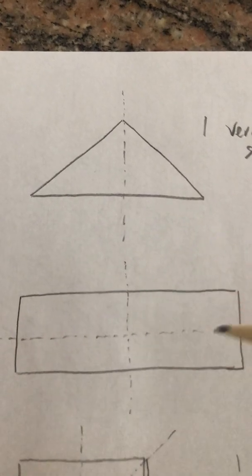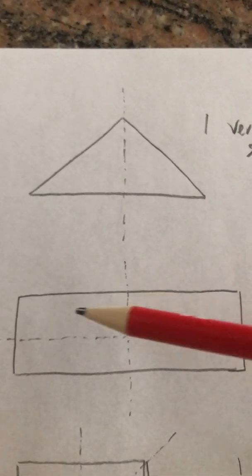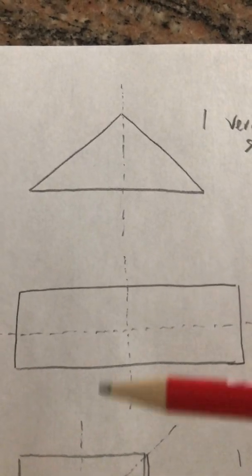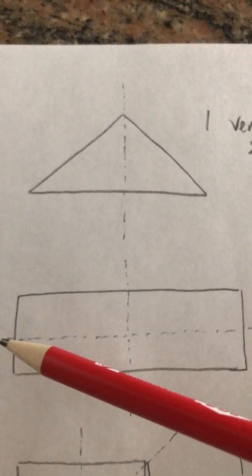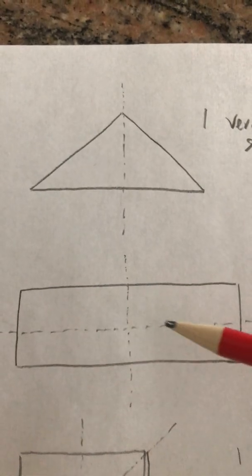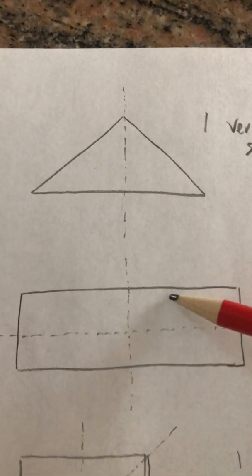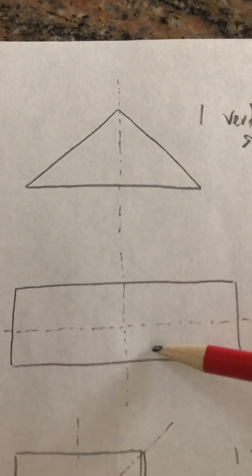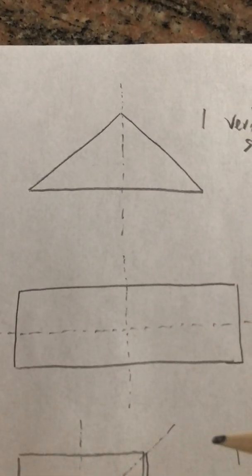And also, if I was to fold this over, it would match exactly, it would create a mirror image. It also has a horizontal line of symmetry. So when I cut it this way, I have a congruent top and a congruent bottom. And again, if I was to fold it over that line, it would match exactly.